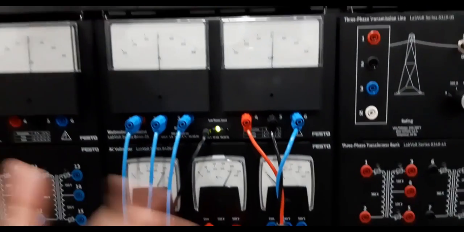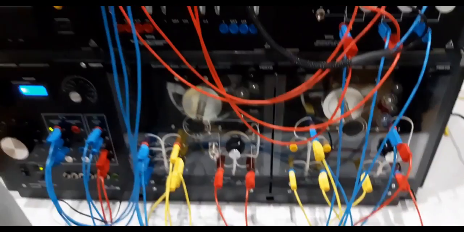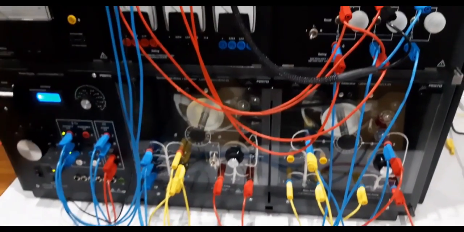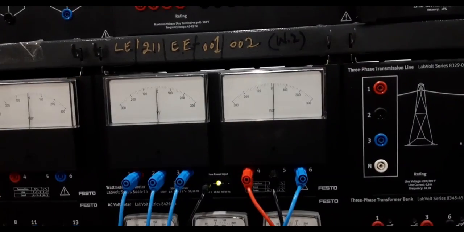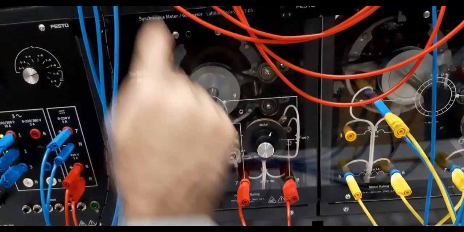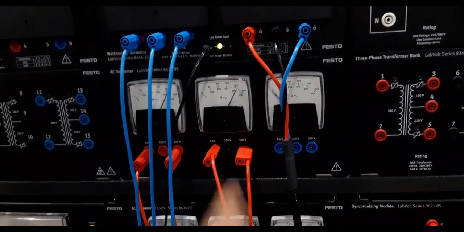Now let me move towards the point where if I now change the field excitation, what will happen? So let me demonstrate that to you. This is the main field. If I change the main field after synchronization, because I discussed that before synchronization, if I change the field, the terminal voltage of the generator changes.